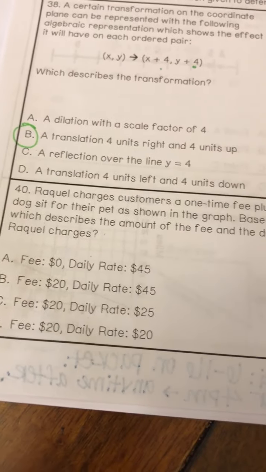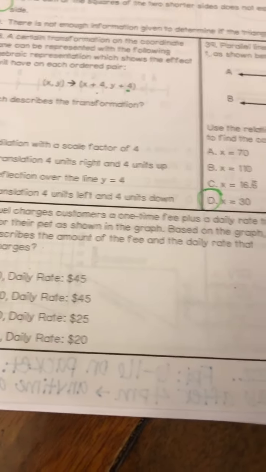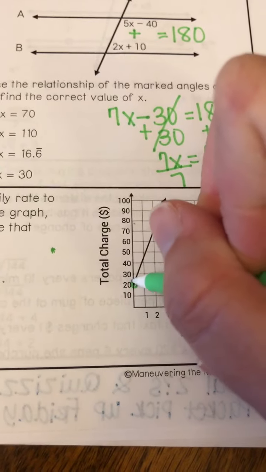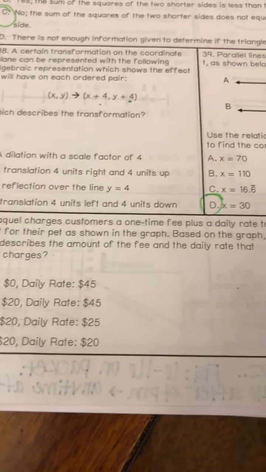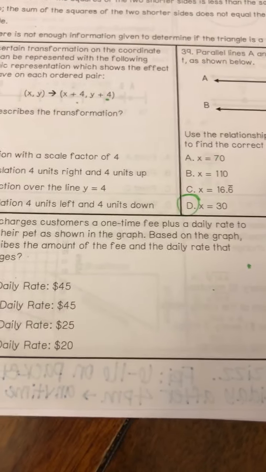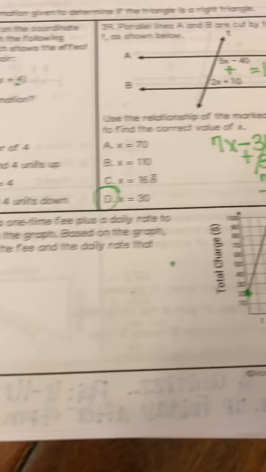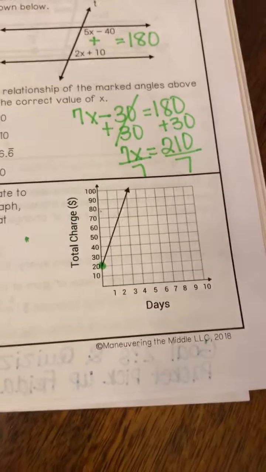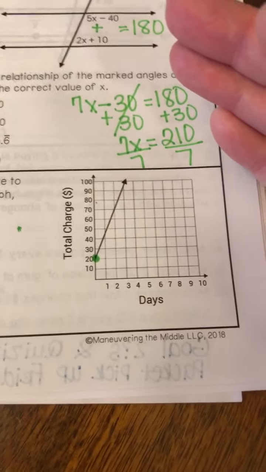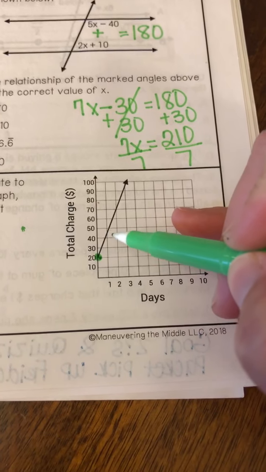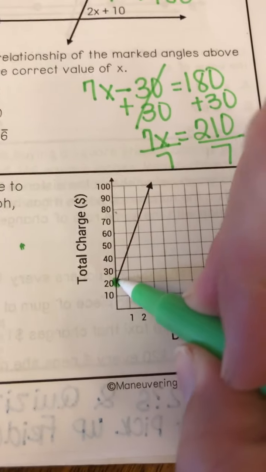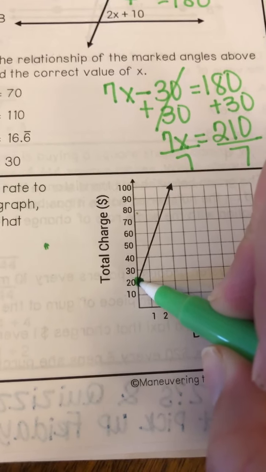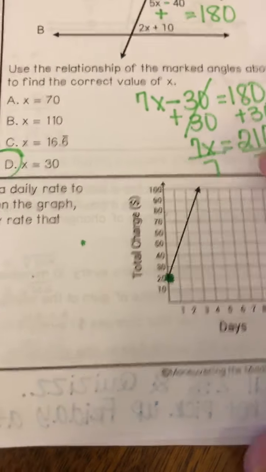Number 40, it talks about Raquel charging customers a one-time fee, and the one-time fee would be your y-intercept because that's your initial cost. And then you're also going to have a fee for a daily rate, so that's your constant rate of change. Depending upon the number of days is going to be your total charge. So you have an initial amount and then what you are going to have to pay on top of that per day. I know my y-intercept is 20, so the fee has to be 20.